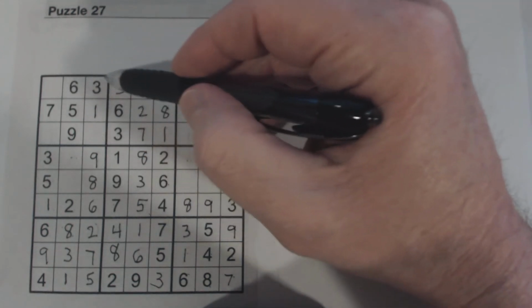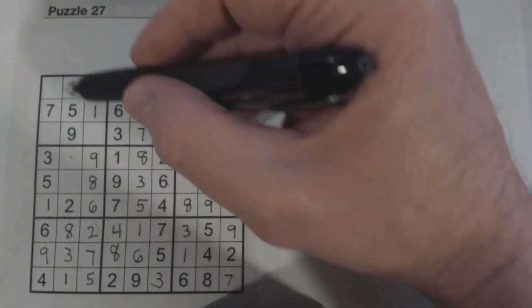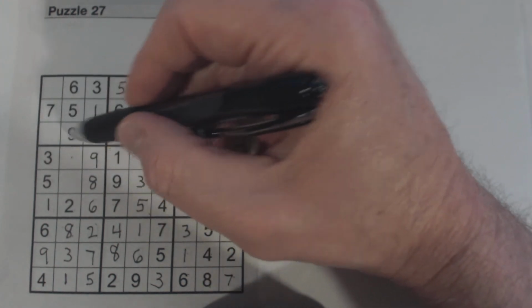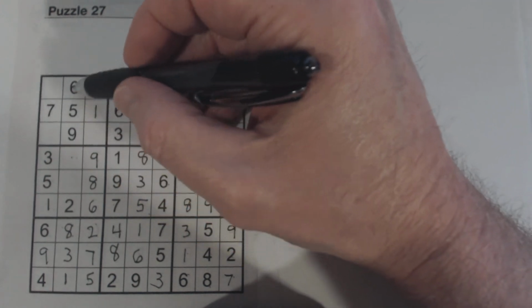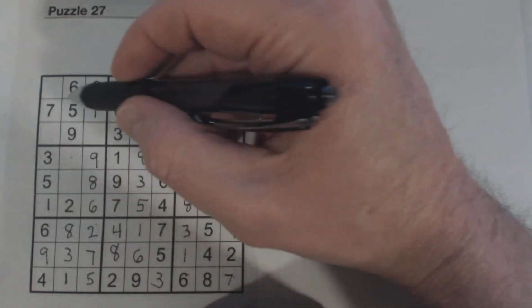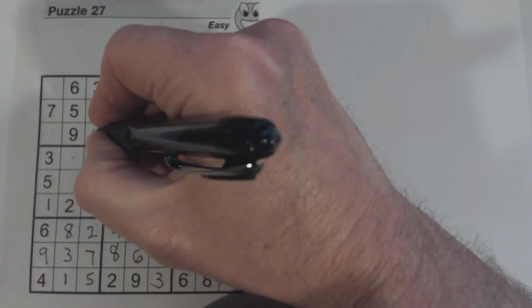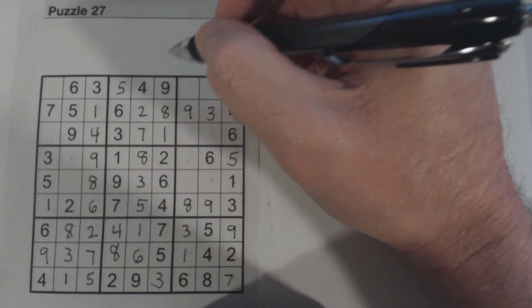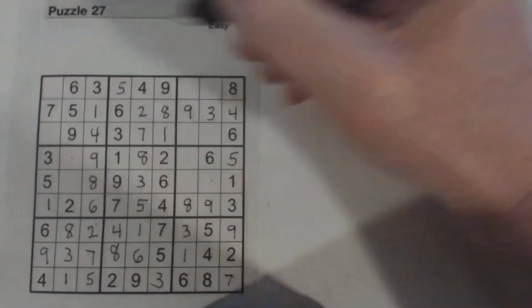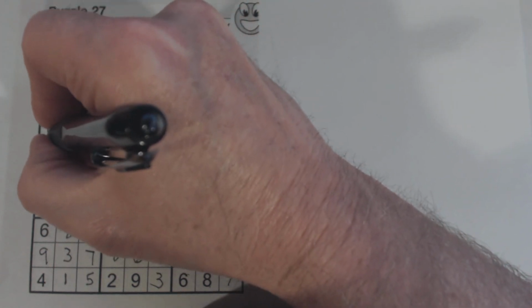Let's try and solve this square because we focused mostly on rows and columns. 1, 2, 3, 4, 5, 6, 7, 8. There's 2, 4, and 8 missing. Here's a 4, so the 4 has to be there. And the only thing left is 2 and 8, and there's an 8 there, so that's a 2, and that's an 8.